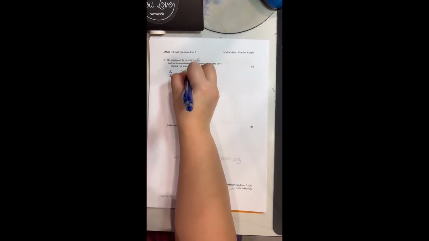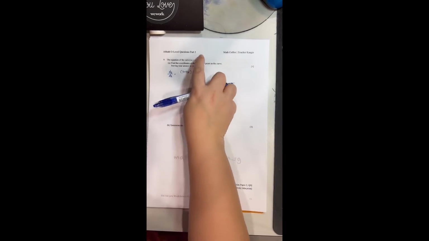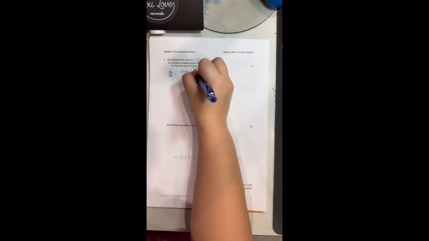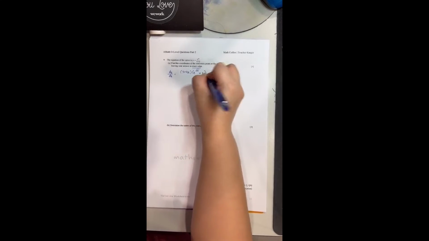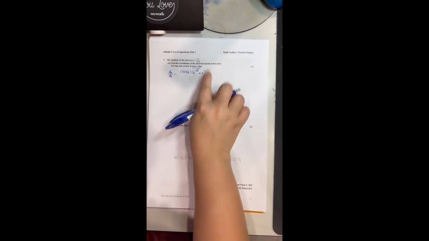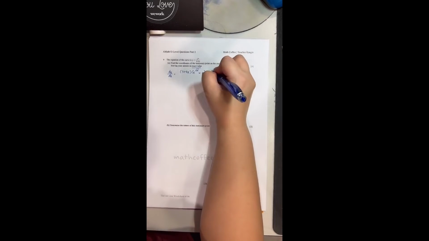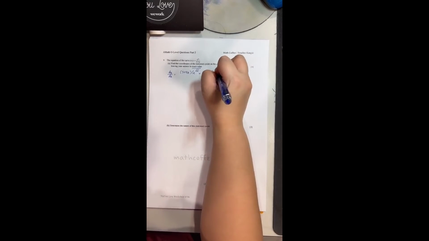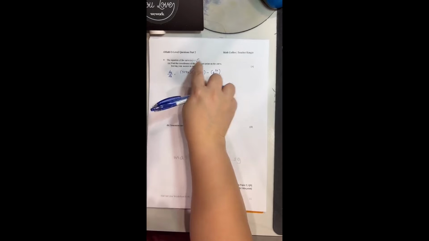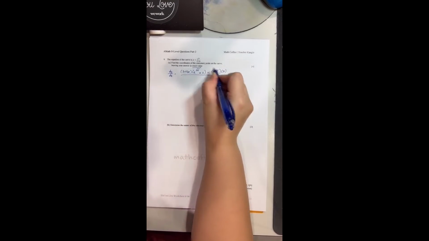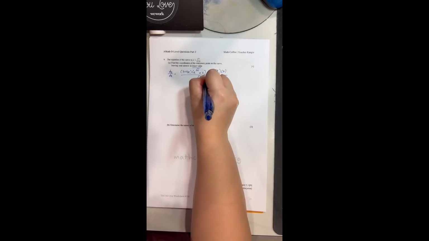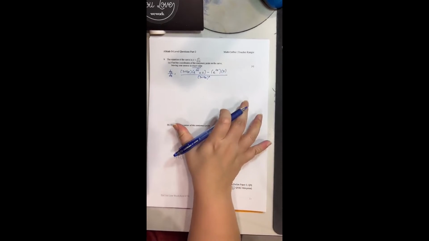So it's 3 plus 4x. Differentiate the top: keep the same, differentiate the power, so it's times 2. Subtract. Now keep the top and differentiate the bottom, which gives me a 4. And the whole thing over bottom squared, so it's (3 plus 4x) squared.